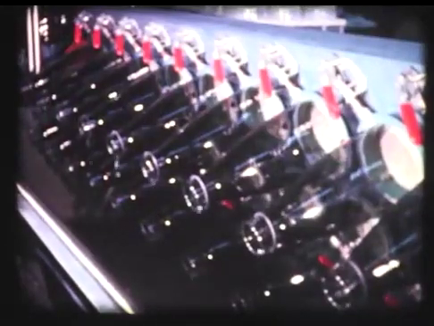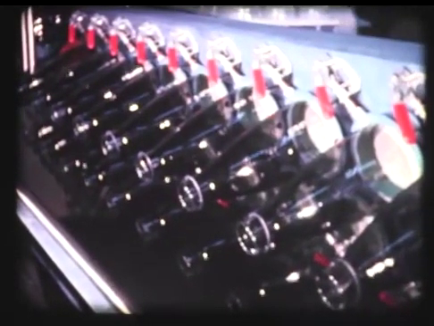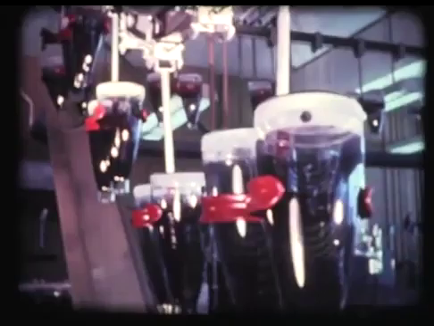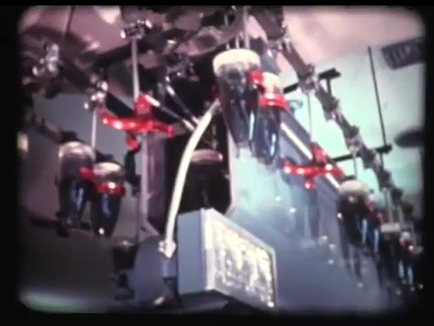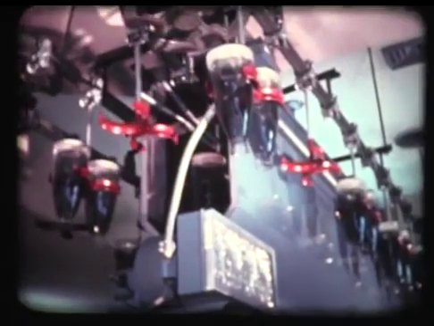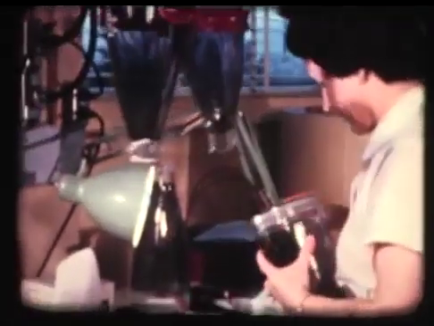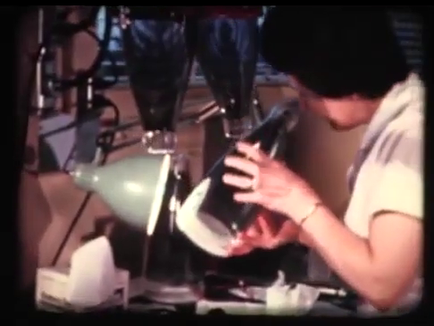The bottles are gently tipped and the excess liquid is poured off. The screen is very fragile. It must be dried before any further work is done on the bottle. It is dried as it travels on the conveyor. A careful inspection is made to locate any flaws in the screen.